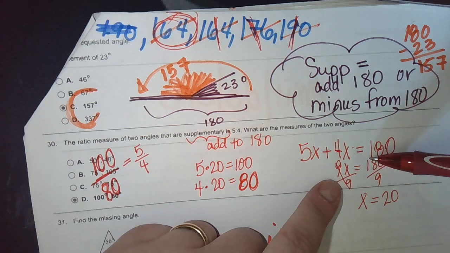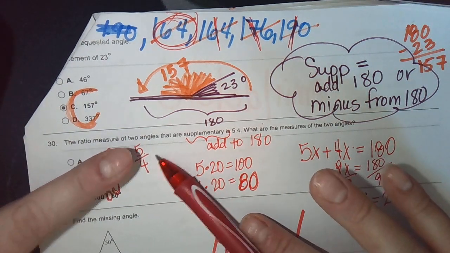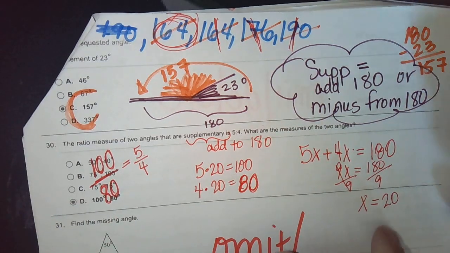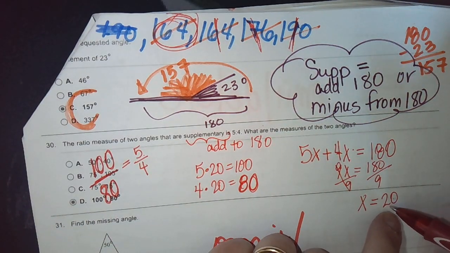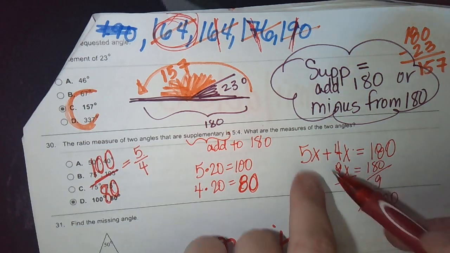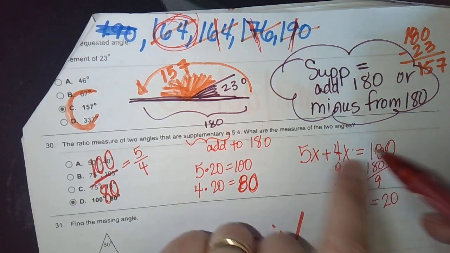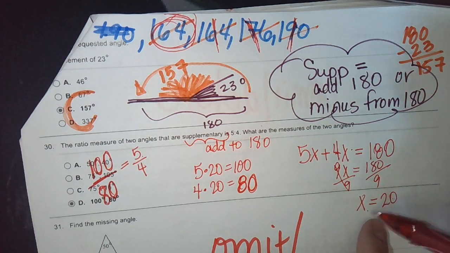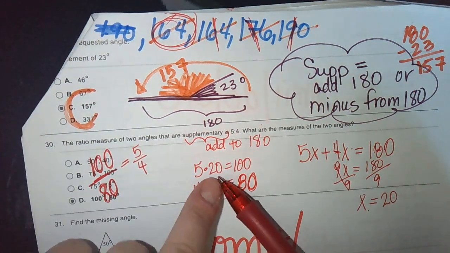So all we did is we pretended that this 5 to 4 came from something else that was reduced, and we found what we needed to reduce by, the 20. We said 5 times something plus 4 times something is 180, and that something was 20. Then we took that 5 and 4 and multiplied it by 20.